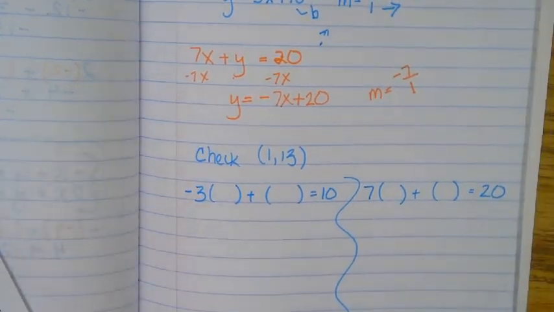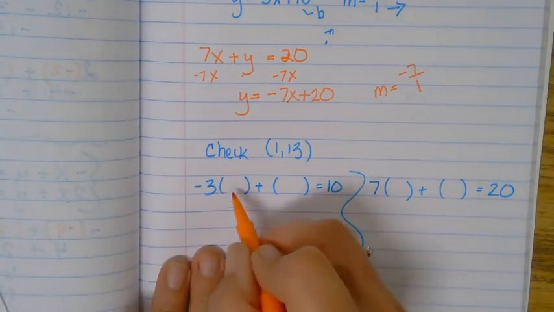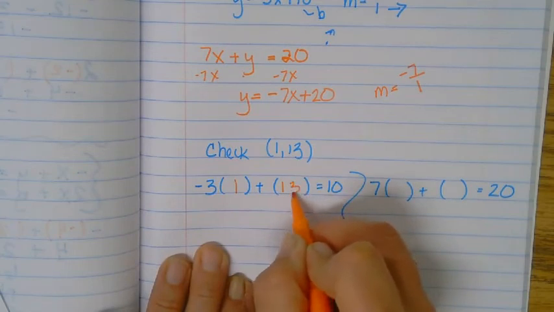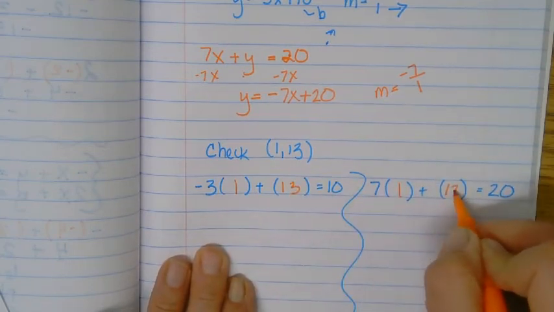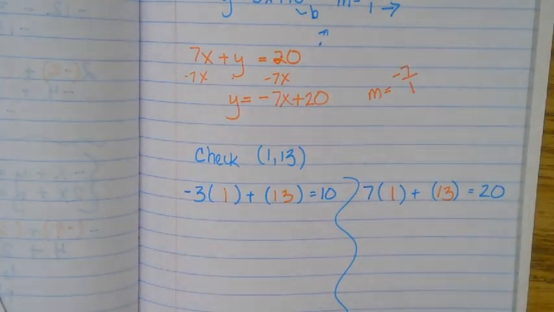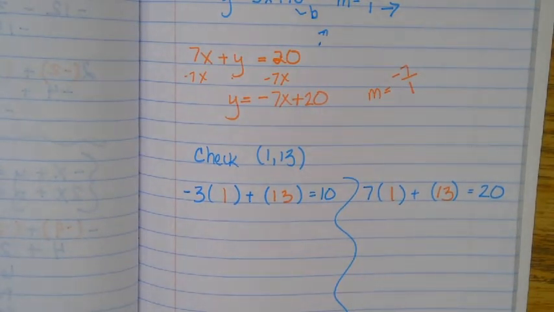So plug the point 1, 13 into both equations, and let's see if it works. That'll tell us if it actually is that point where they cross, if that's the solution.